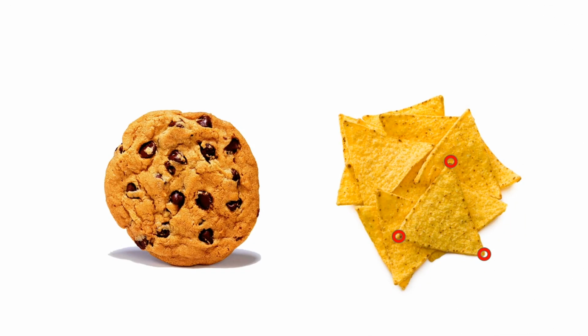One thing to remember is that not every shape will have vertices. To show you what I mean, let's do a quick comparison. Right now, there's a delicious chocolate chip cookie and a series of chips on the screen. The cookie, which is circular, does not have any vertices because it does not have any corners or endpoints. On the other hand, an individual chip in the pile has 3 vertices, or 3 corners. It is triangular.